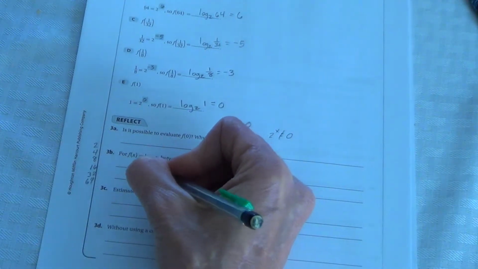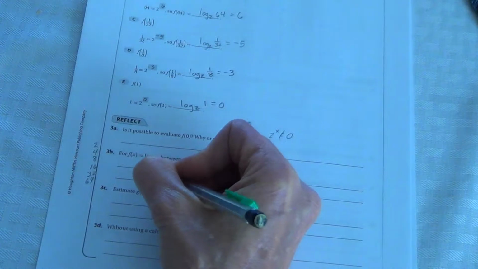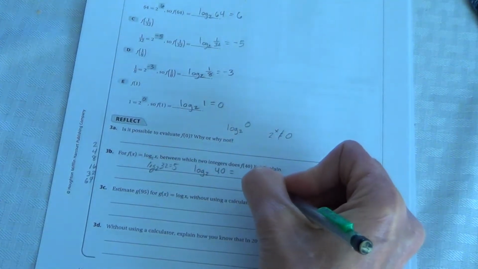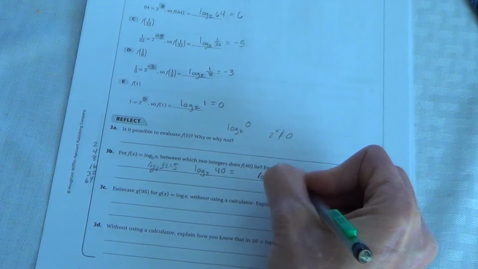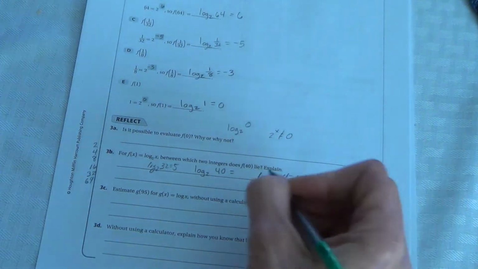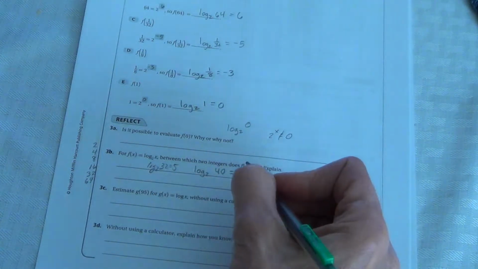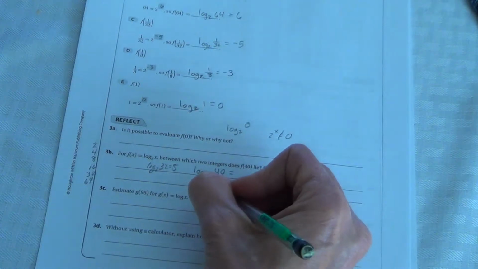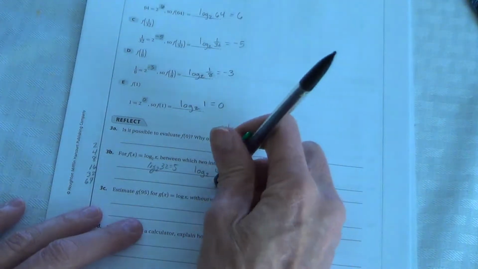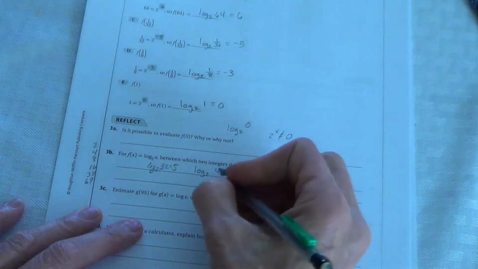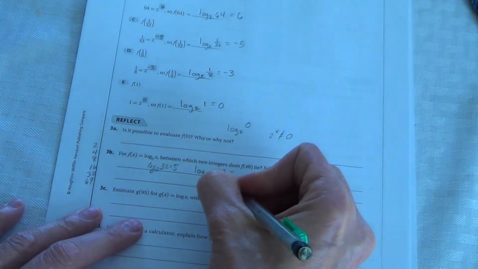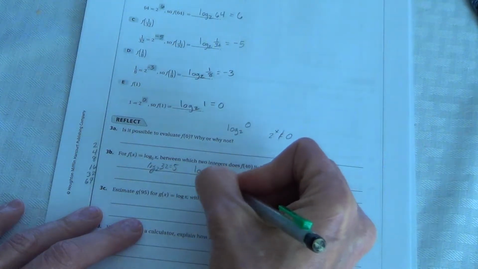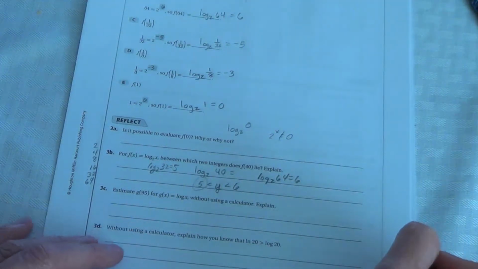So log base 2 of 32 equals 5. Log base 2 of 64 equals 6. And log base 2 of 40 is in between these. So the only thing you could say is that, with x as your input of 40, your y will be between 5 and 6 and closer to that 5. Okay?